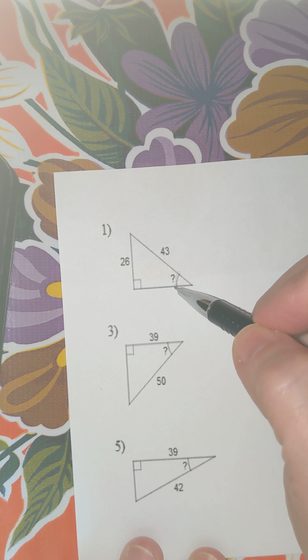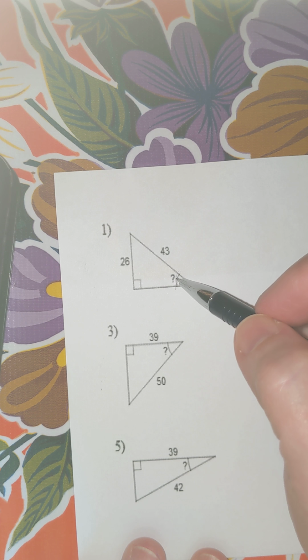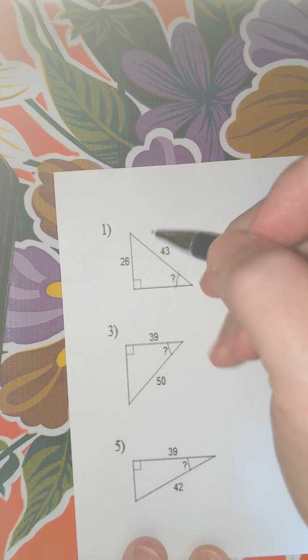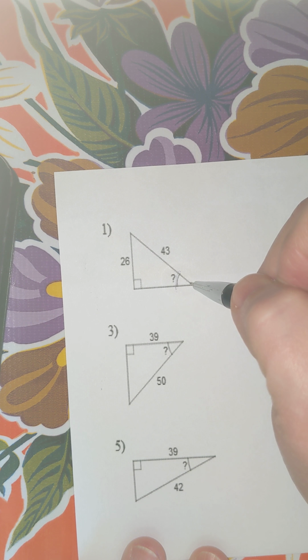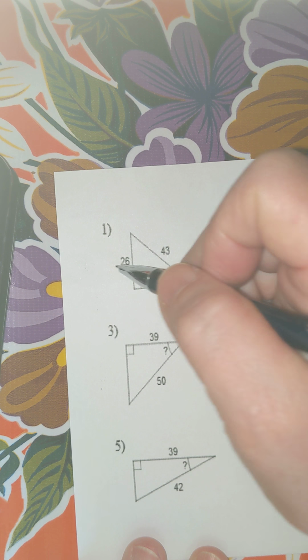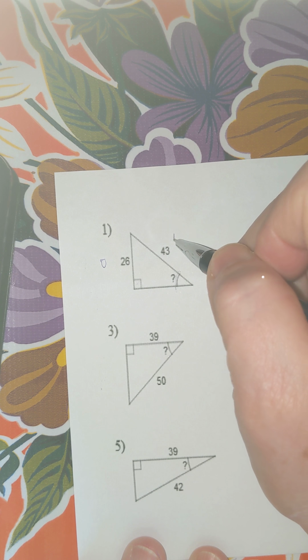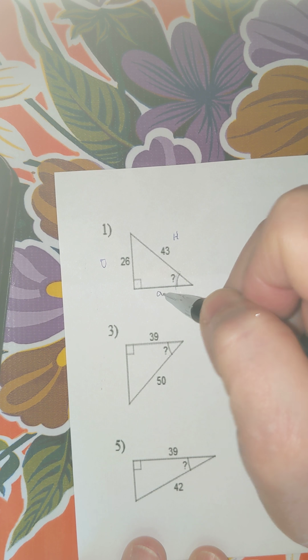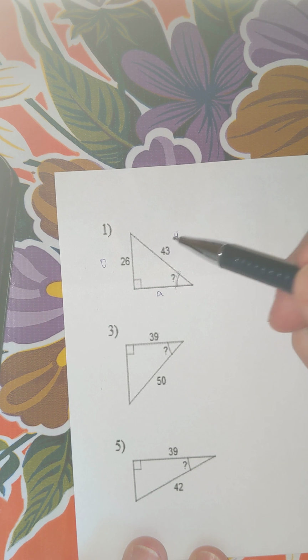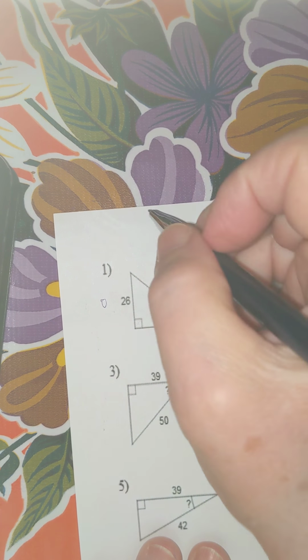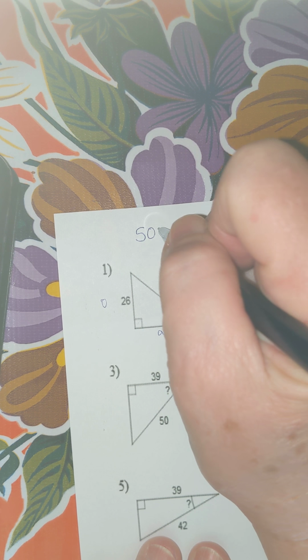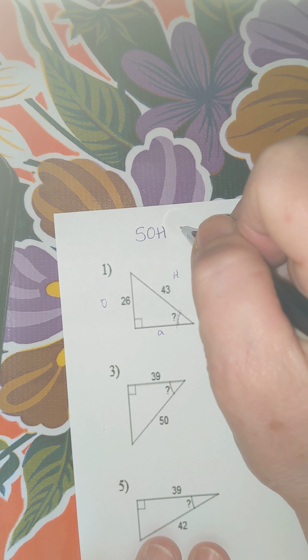Okay, right here, here's my angle. I'm going to call it theta for these examples. And I'm going to label my triangle before I do anything. Go across the middle, that's the opposite. Across the middle, that's the hypotenuse. This is the adjacent. The sides that are marked are opposite and hypotenuse. I'm going to put up my handy dandy mnemonic.